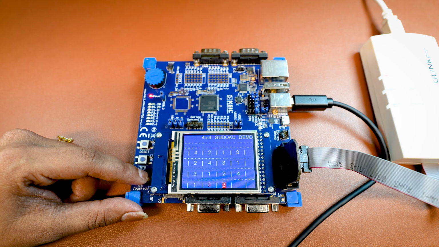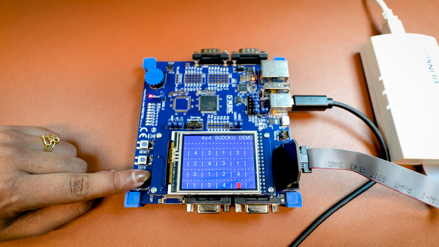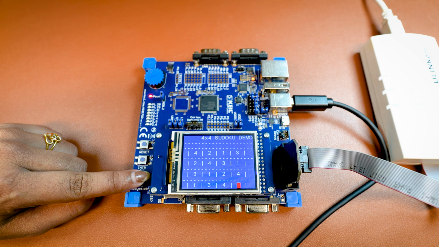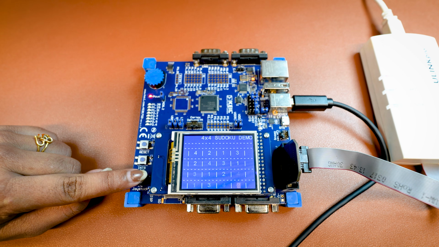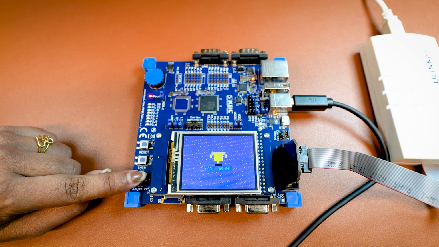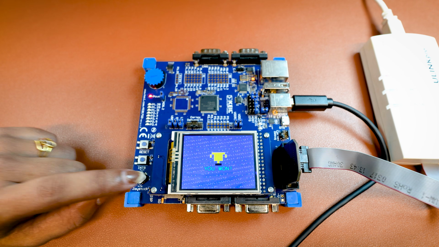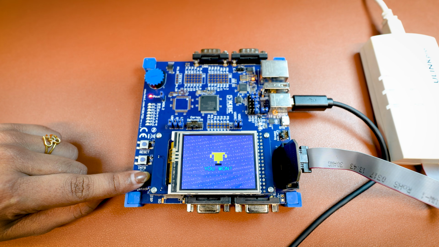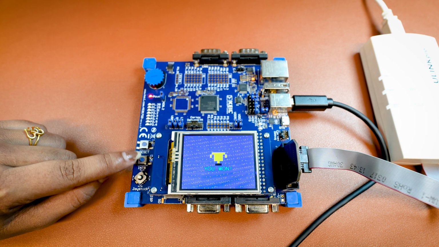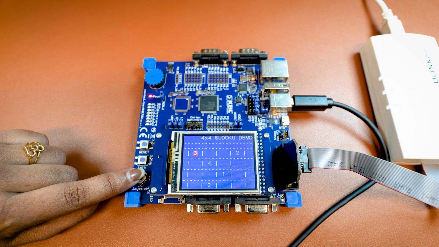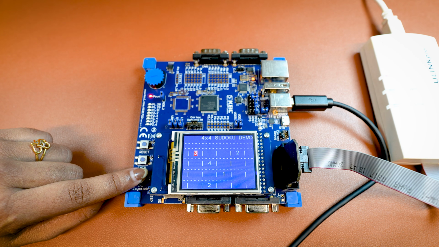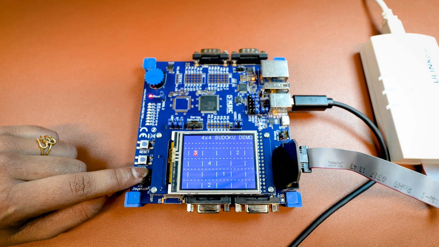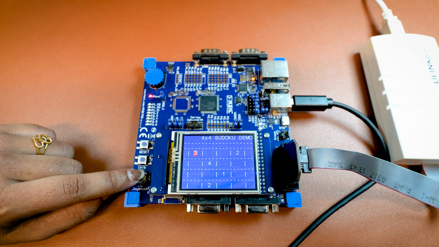Once I fill all the cells correctly, with no conflicts in any row or column, the system recognizes the completion and shows the victory screen. The display clears to blue and the message "You won" appears in green at the center. Right now you will see a small golden trophy drawn pixel by pixel using the GLCD functions. And here's the cool part: when I press the center joystick again, the game resets automatically and loads a new puzzle. So you can keep playing continuously without restarting the board.